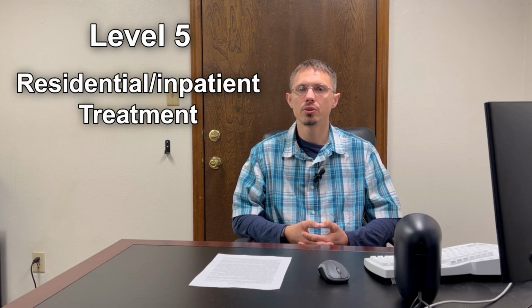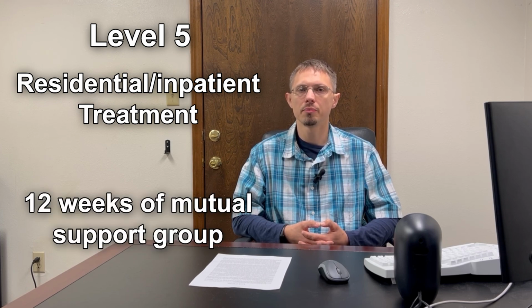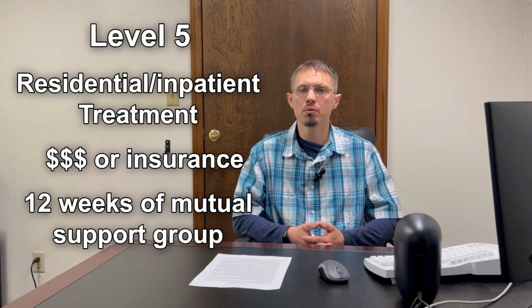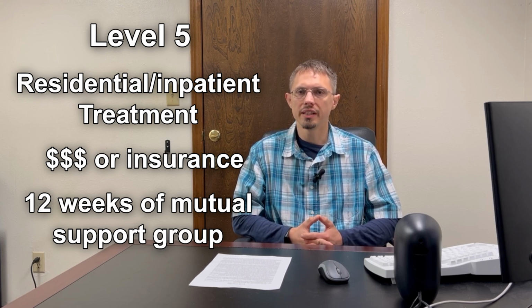The final level, level 5, requires residential or inpatient treatment services, whatever aftercare is recommended by your treatment provider, and 12 weeks of mutual support meetings. Residential treatment can be very pricey, but there are more insurance providers that are willing to pay for residential treatment. Most residential treatment will include mutual support meetings, but like intensive outpatient, your program might be shorter than 12 weeks. If your program is shorter than 12 weeks, you still must complete the remaining weeks of mutual support meetings.